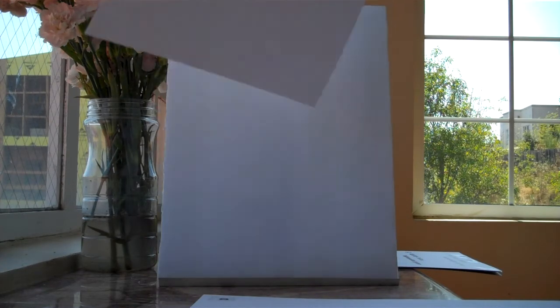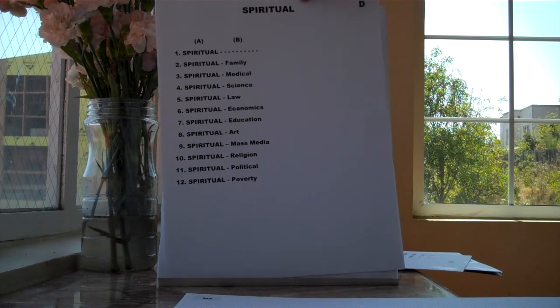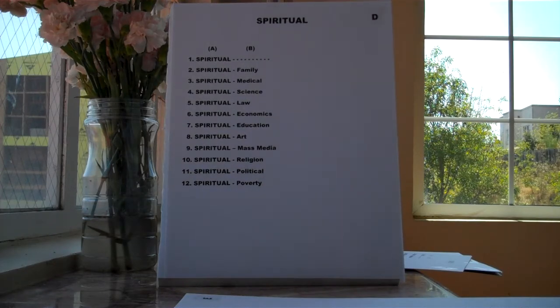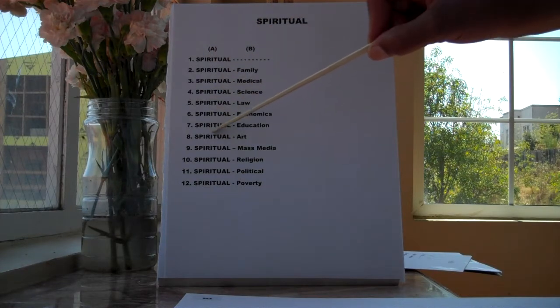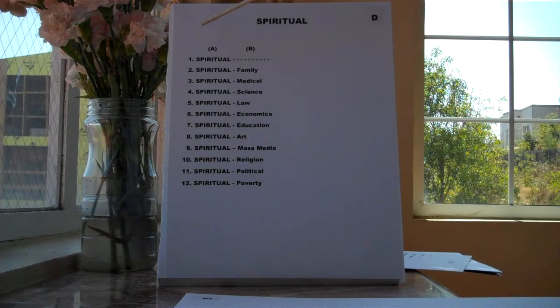We will go now to the second most important institution, which is the spiritual institution. And when anything steps into the spiritual institution, A, B is in the service of A. Everything becomes in the service of spiritual.